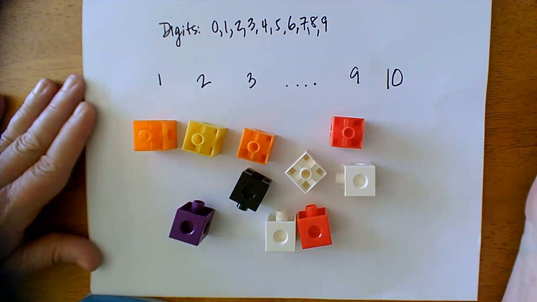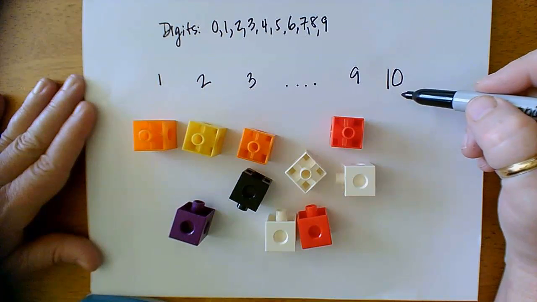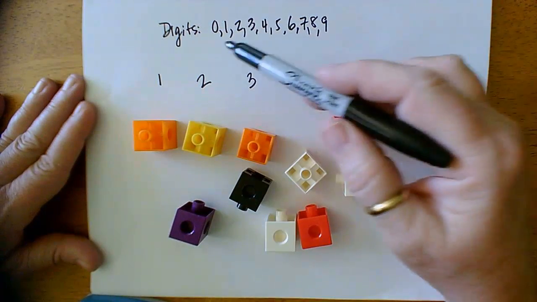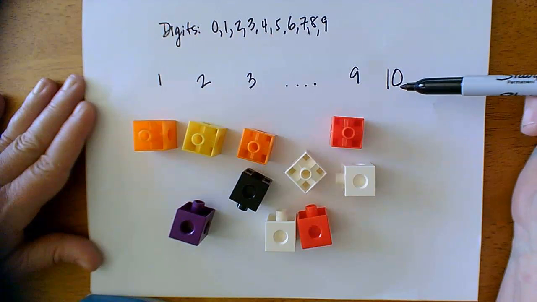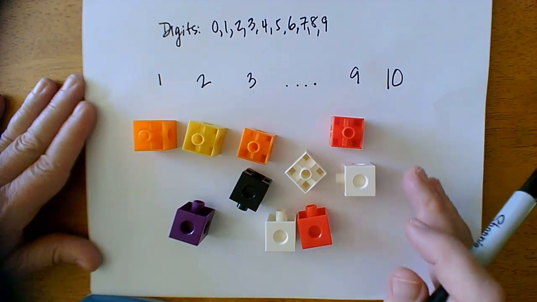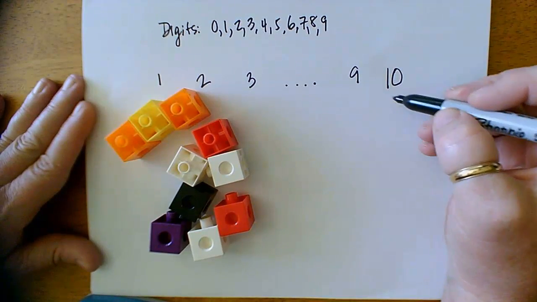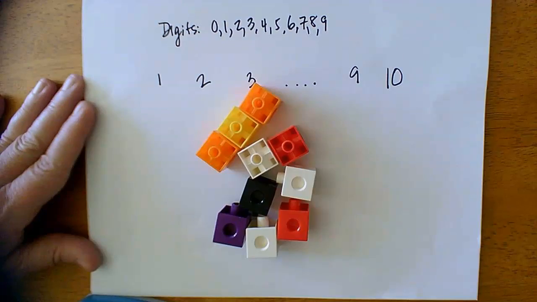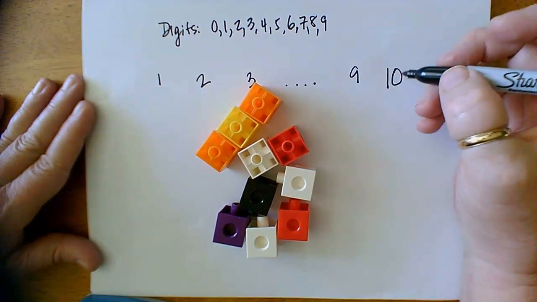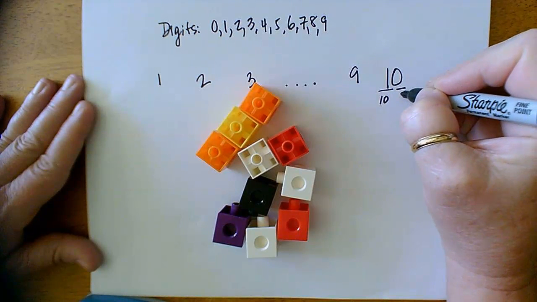And then I have them turn to a partner and talk about why we write that 10 that way. Notice it's a combination of the digits we're allowed to use, but why do we write it that way? Usually give them about 15 to 20 seconds to discuss this and then report out. And what I get is that we write this 10, this quantity 10, this way to represent that there is one group of 10 and 0 units.